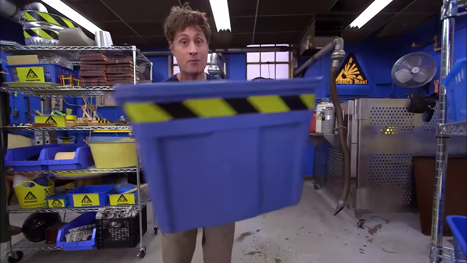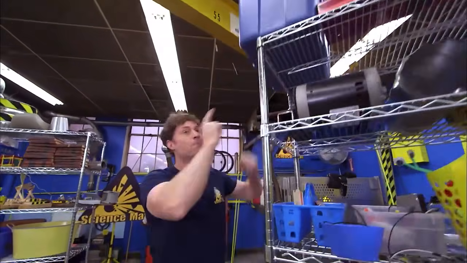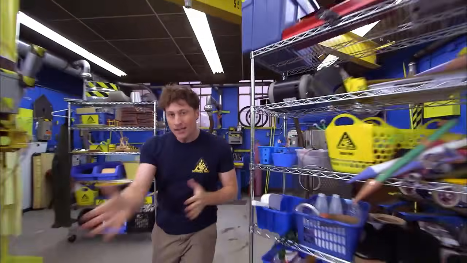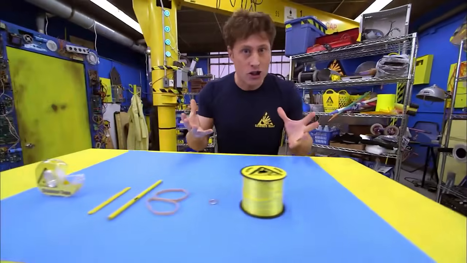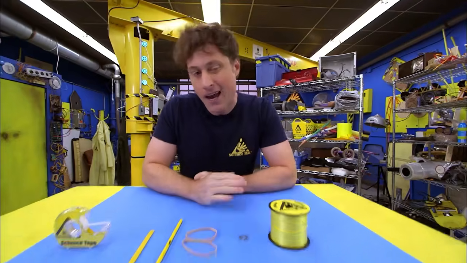In fact, I'm gonna store some energy in this container simply by putting it up here on the top shelf. More on that later. But right now, let's look at another way that you can store energy and release it in a really fun way. We're gonna make a spool racer, and it's pretty simple.